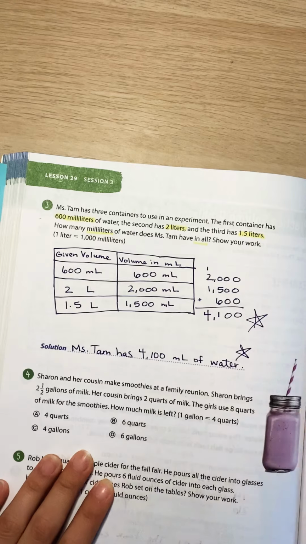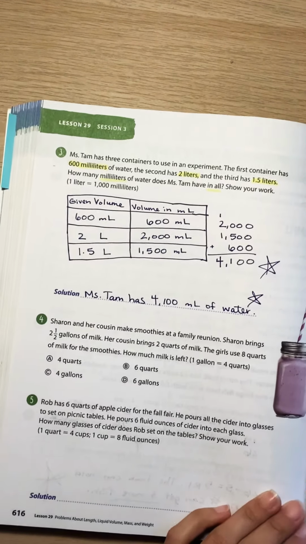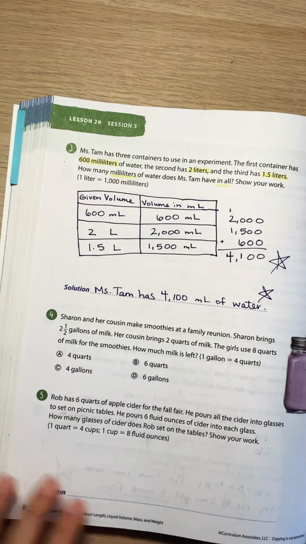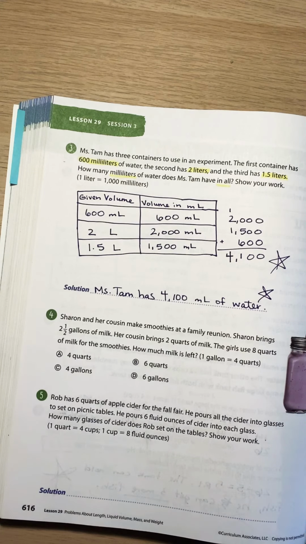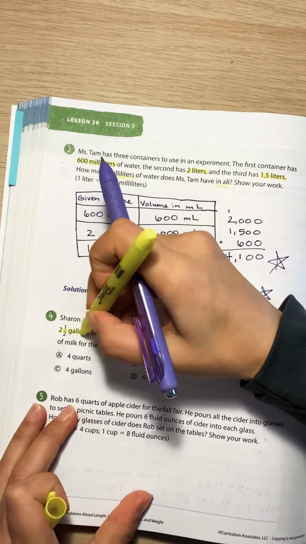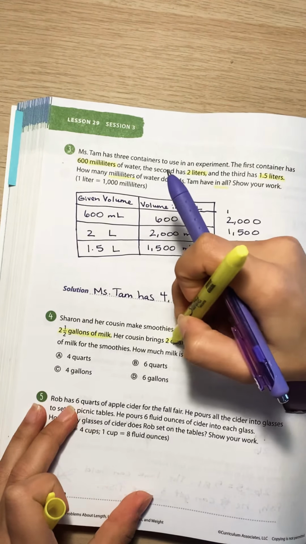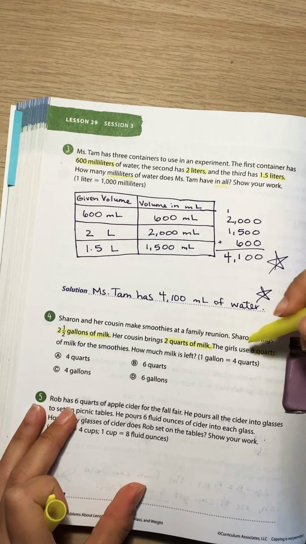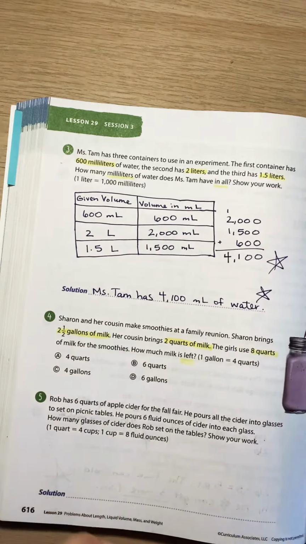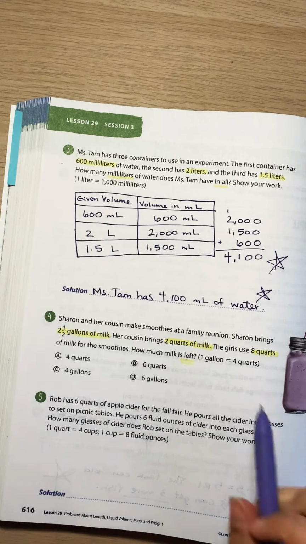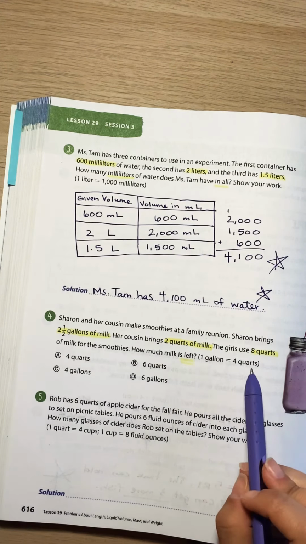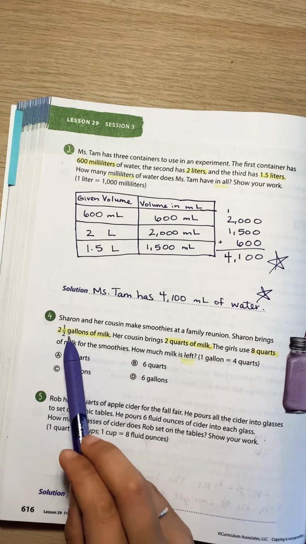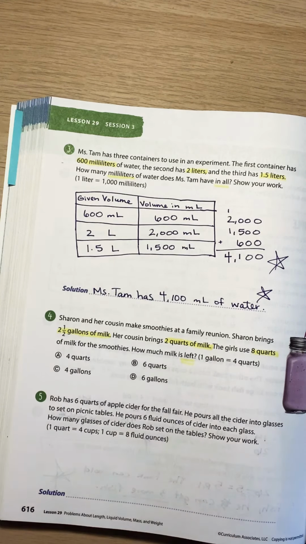Star, star. Number 4. Okay, Sharon and her cousin make smoothies at a family reunion. Sharon brings 2.5 gallons of milk. Underline or highlight. Her cousin brings 2 quarts of milk. The girls use 8 quarts of milk for the smoothies. How much milk is left? So we're subtracting. And they tell me that 1 gallon equals 4 quarts. That means I need to change that gallon amount into quarts.